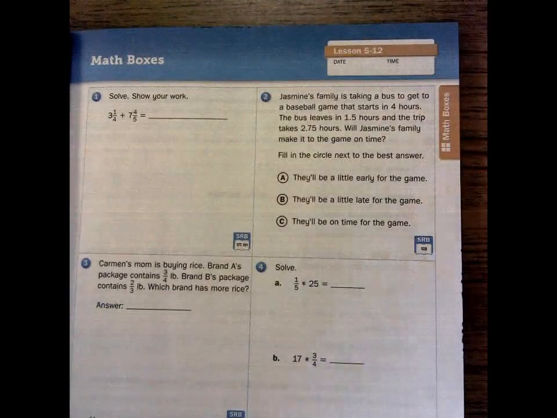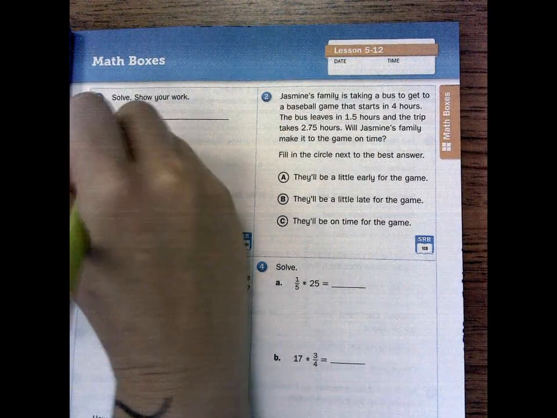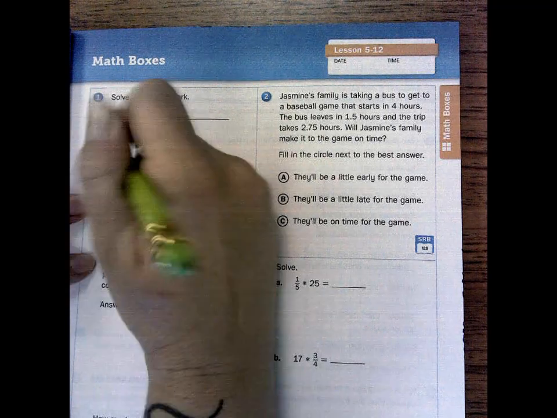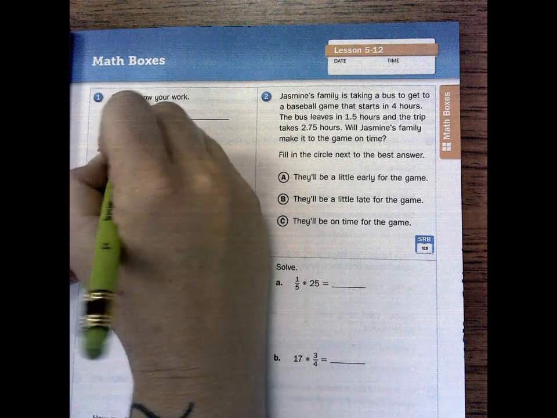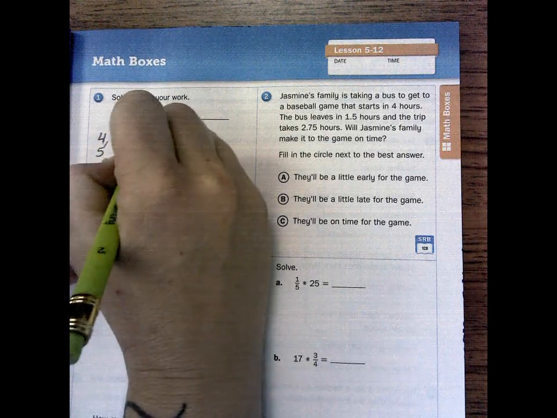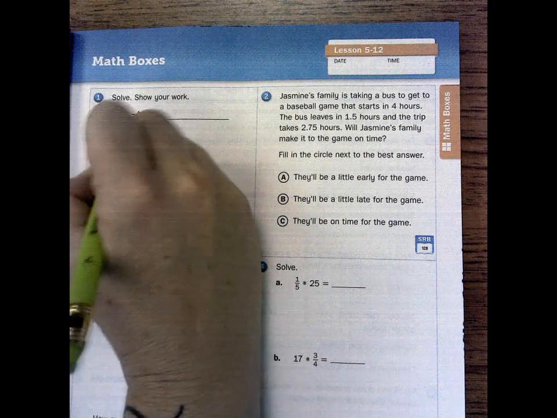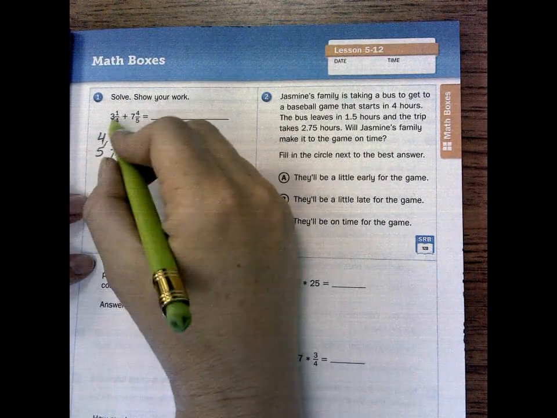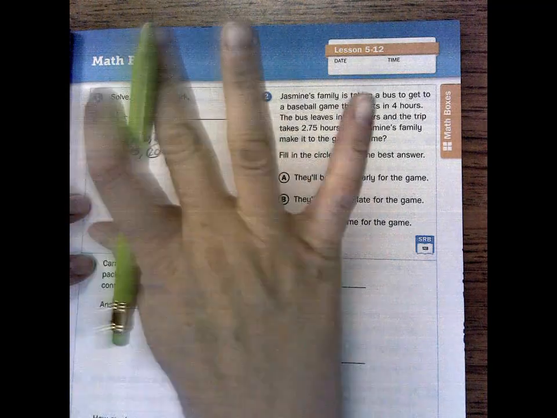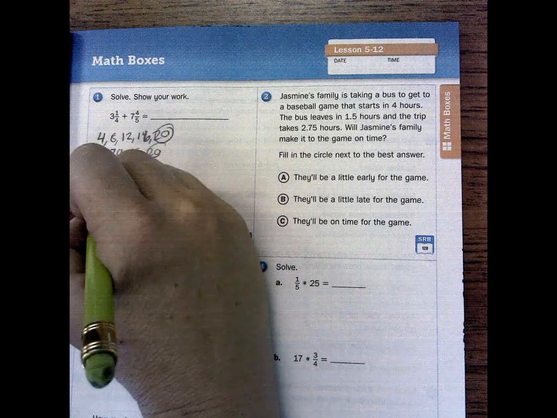Those denominators are not the same, so we need to find a common denominator by listing the multiples of 4 and 5. You list the multiples, and if you know your math facts, you might already know that the common denominator is going to be 20. So now I'm going to leave the whole numbers aside, and I'm just going to focus on the 1/4 and the 4/5.